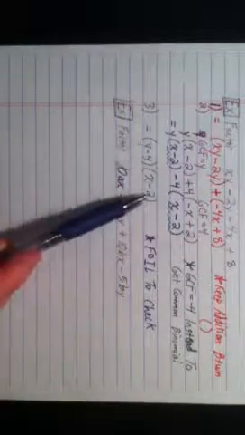Y times x gives you xy. Y times negative 2 gives you minus 2y. Negative 4 times x gives you minus 4x. Negative 4 times negative 2 gives you a positive 8. So foiling indeed gives us back to the correct answer.